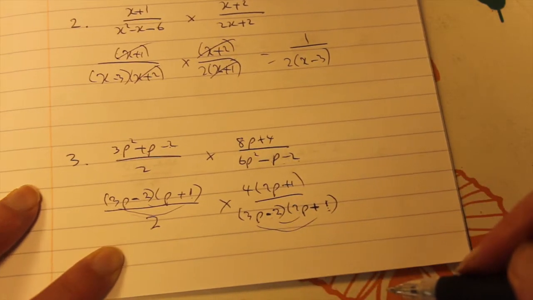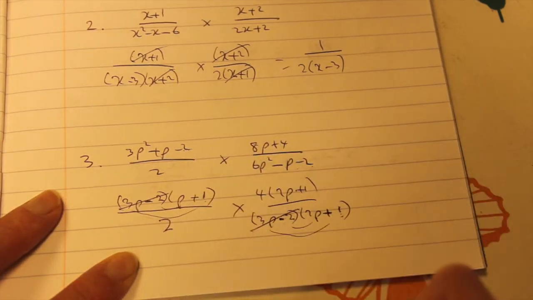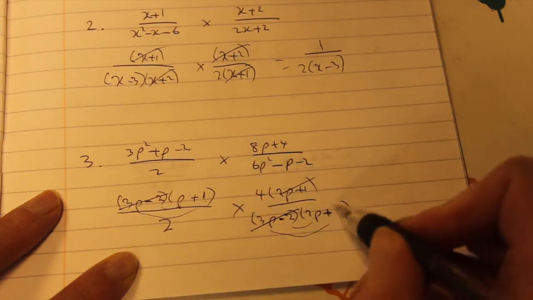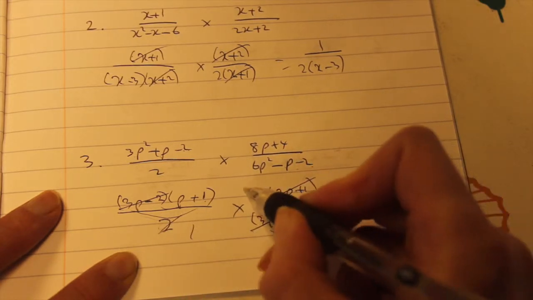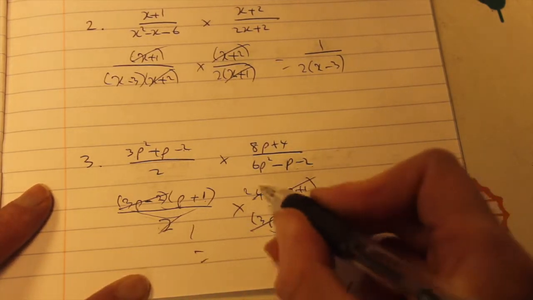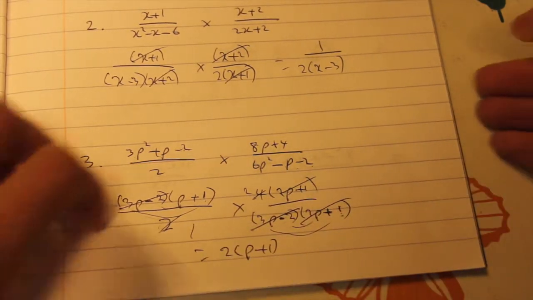Now I'm going to see what cancels off. 3p minus 2, 3p minus 2. 2p add 1, 2p add 1. 4 and 2. 2 goes into that, 2 goes into that. So that sum breaks down into 2p add 1 over 1. So we can just leave that out.